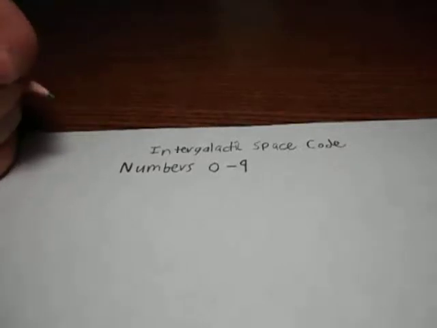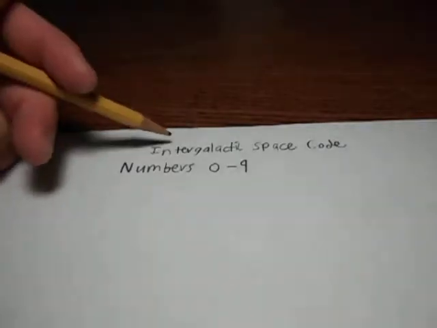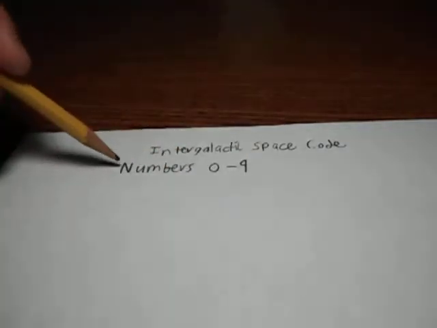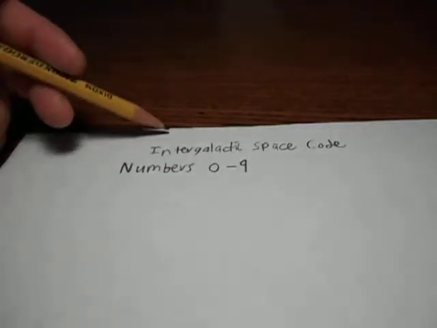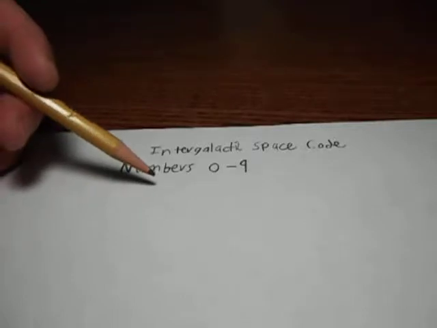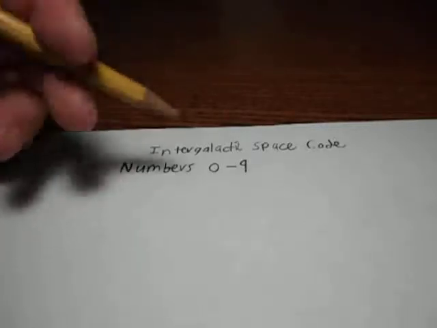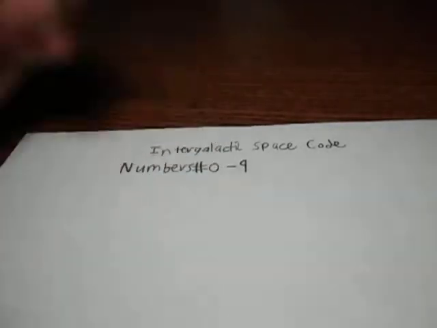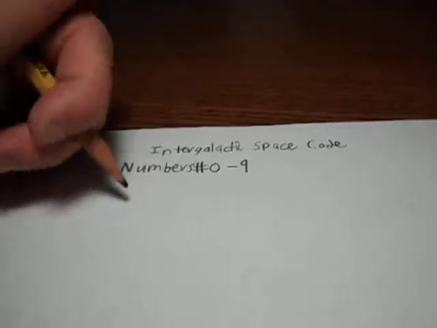Hello, this is Nature Nerd 1000, and I'm going to make a couple more videos revising and improving intergalactic space code. One thing that was essential was not just the 1 through 26 numbers, all symmetrical symbols that could be read upside down and sideways, but also we needed to add numbers 0 through 9. And I created a system to do that.